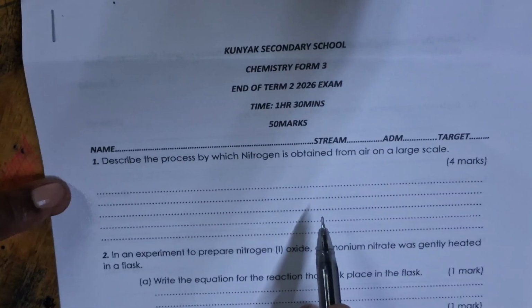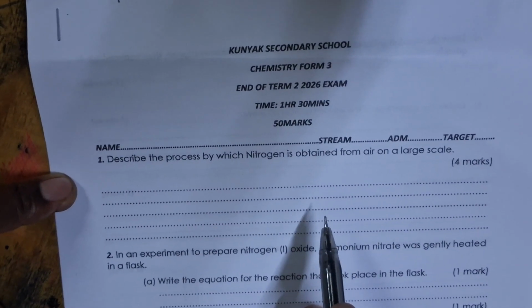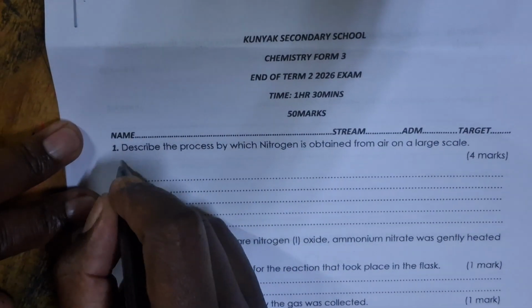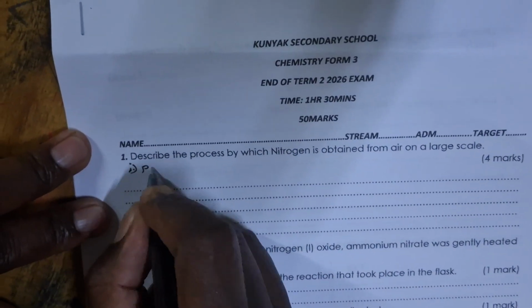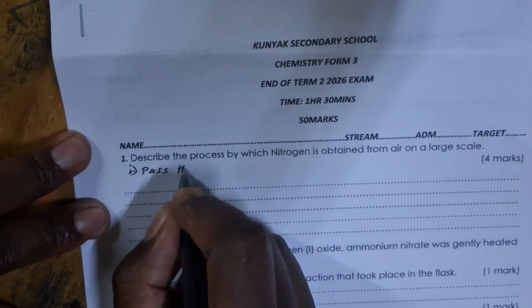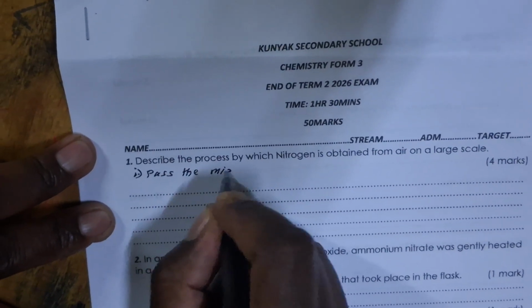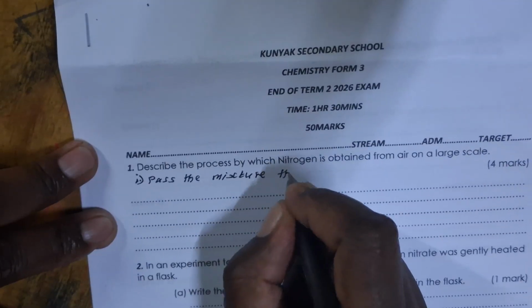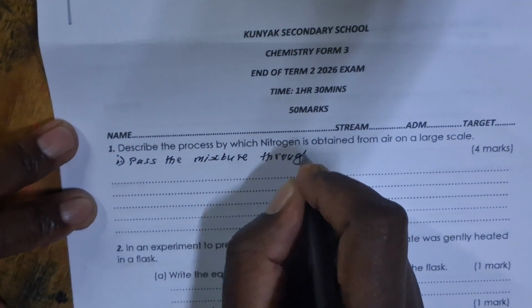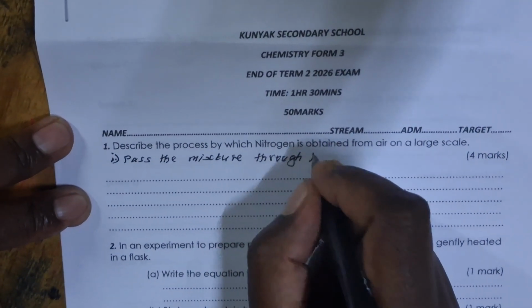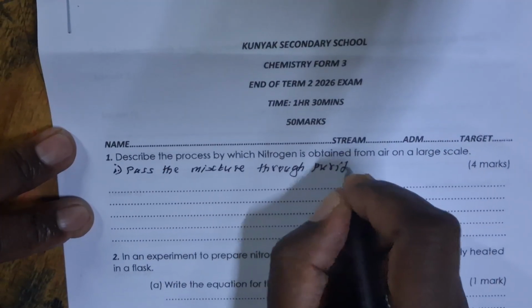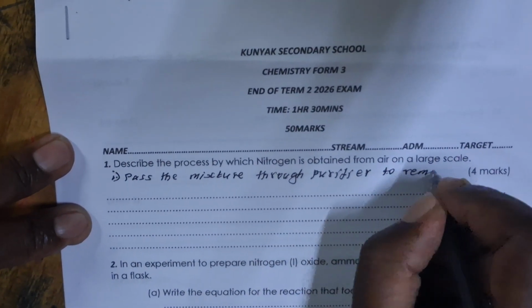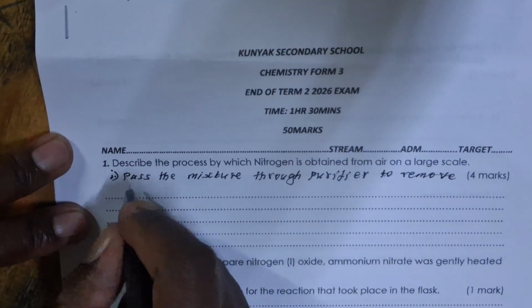Now, the first step is usually removal of dust particles. So we start by saying pass the mixture through purifier to remove dust particles.